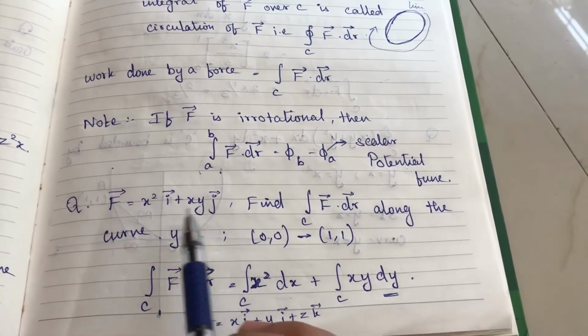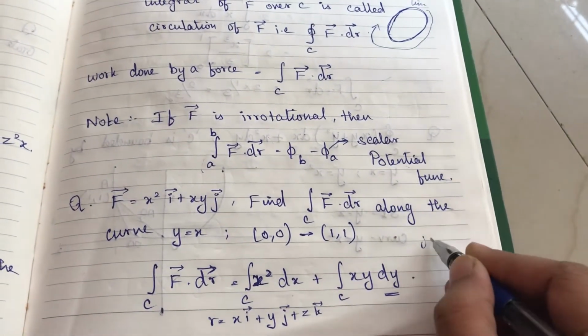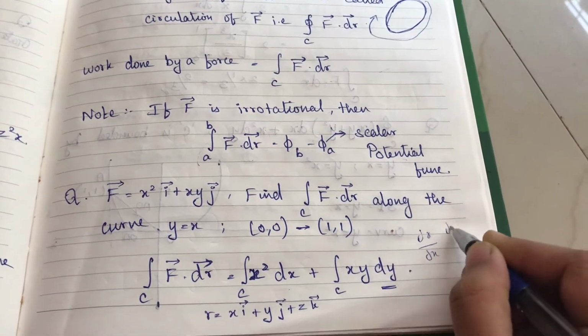They have given one dr here. But in the previous sum, we always put dou r by dou x and dou r by dou y.